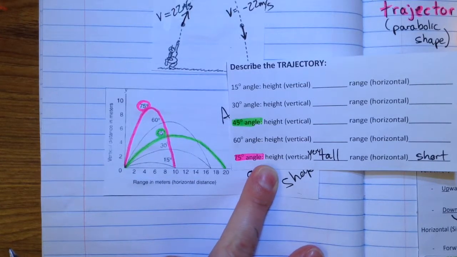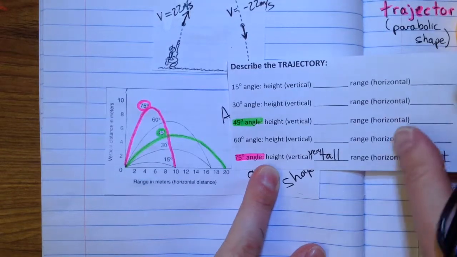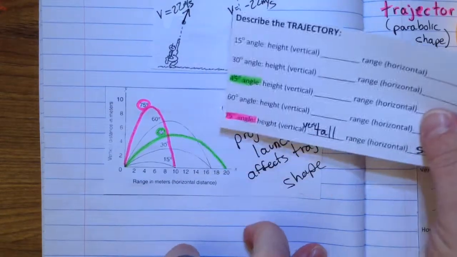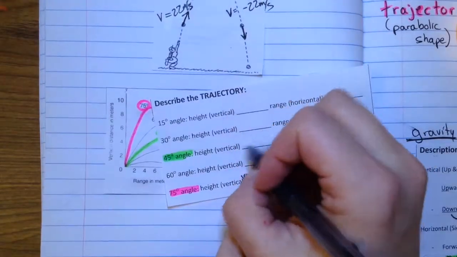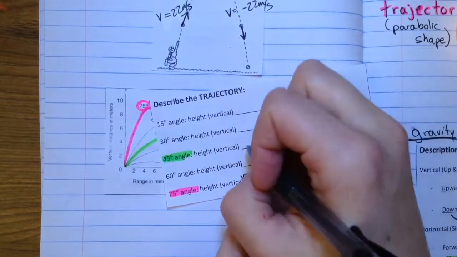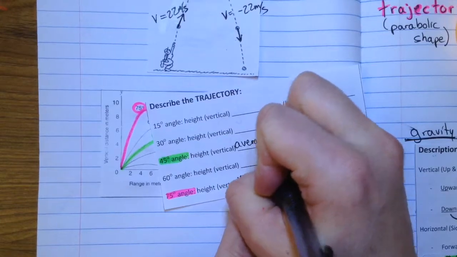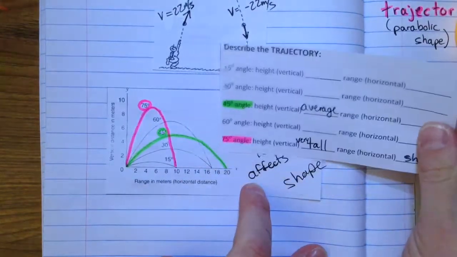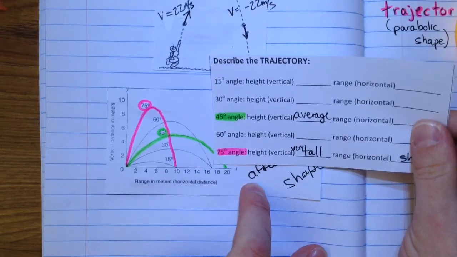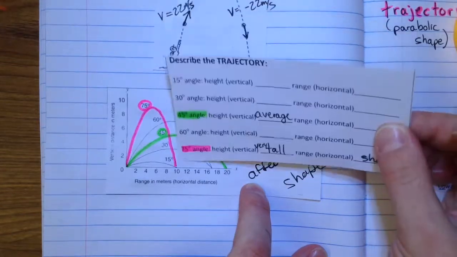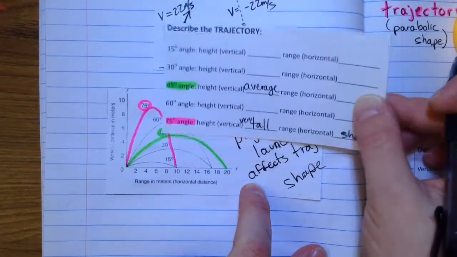I like that word, average height. Do you want to say average height or medium height? Which makes more sense? Medium is like 60 degrees. Whatever makes more sense, average or medium, write in here. I like the word average, it sounds more scientific, so I'm going to write average. But you can write medium. Okay, so average height. It's not the tallest, it's not the shortest, it's in the middle.